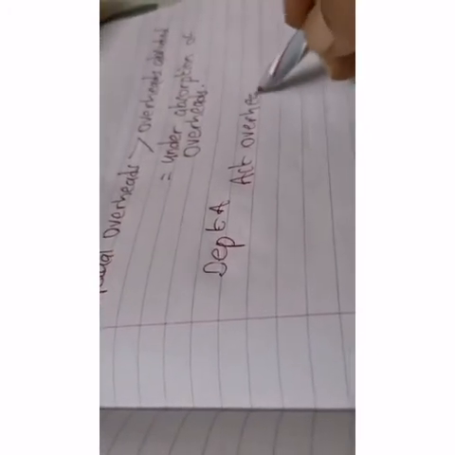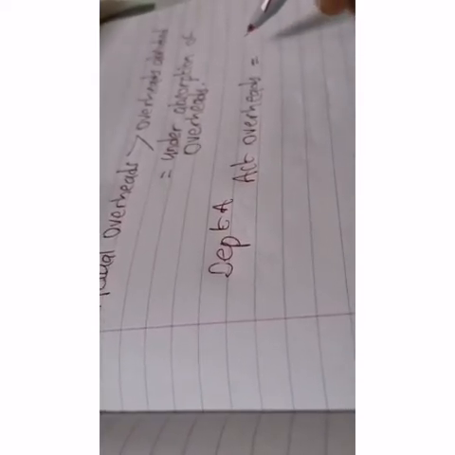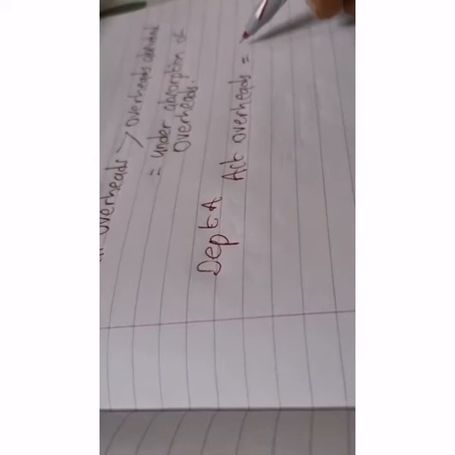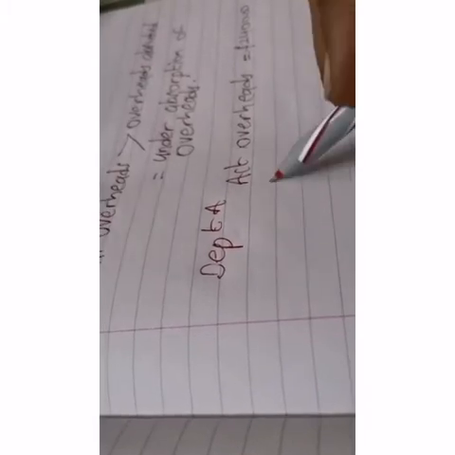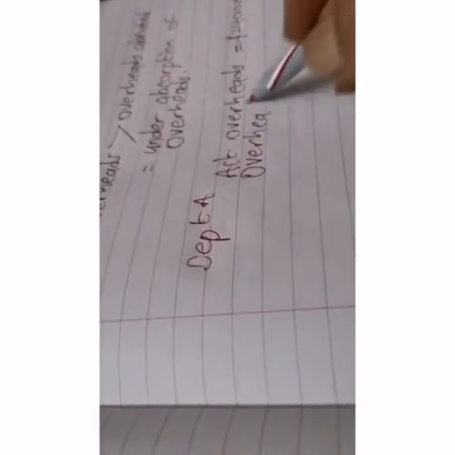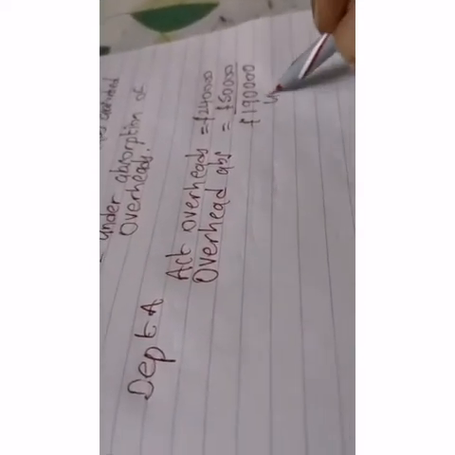For Department A, what is actual overhead? Actual overheads for Department A, $240,000. Overhead absorbed in production $50,000. Therefore, we will get 190,000 under absorption.